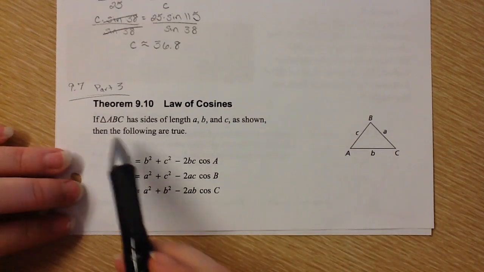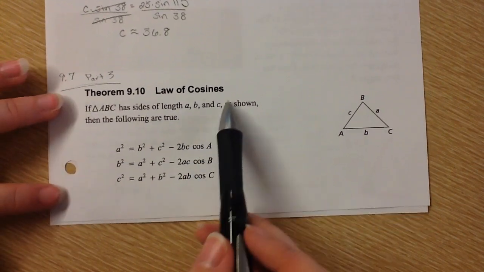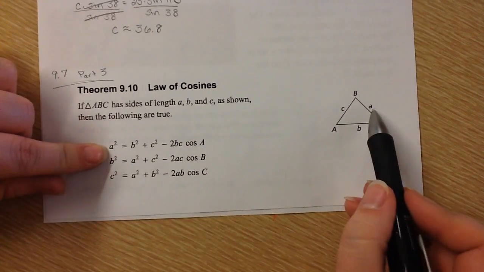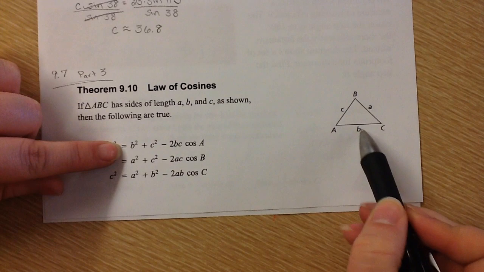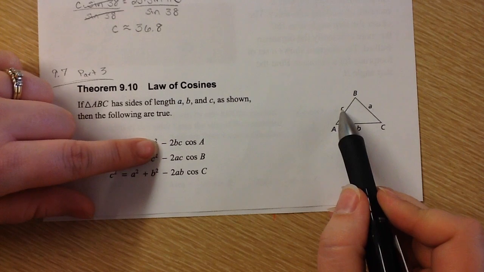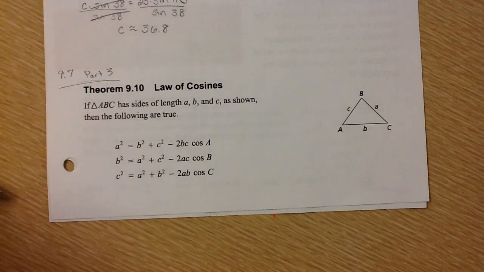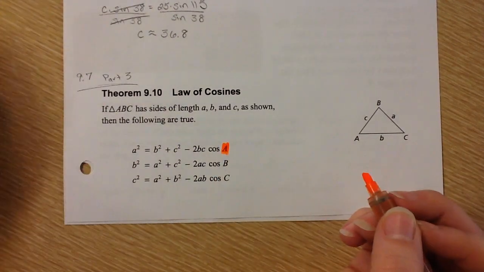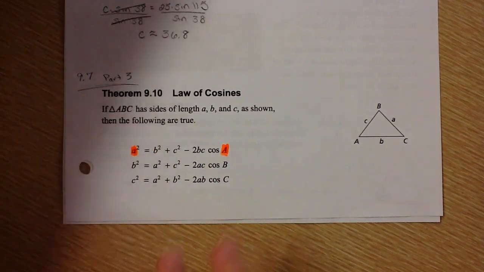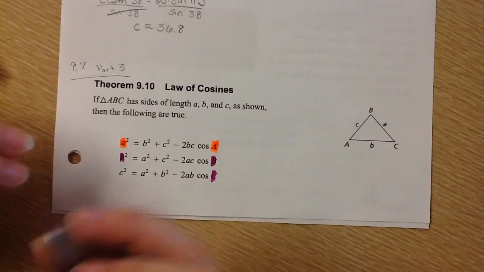So, again, this is if you don't know a side and its opposite angle, you can use the law of cosines, which says if you take one side and square it, so if I take a squared, it will equal the sum of the other two squared, so b squared plus c squared, minus 2 times b times c times the cosine of A. What I want you to notice is this is the cosine of angle A, and over here is side A. In the next one, we have the cosine of B, side B. Cosine of C, side C.